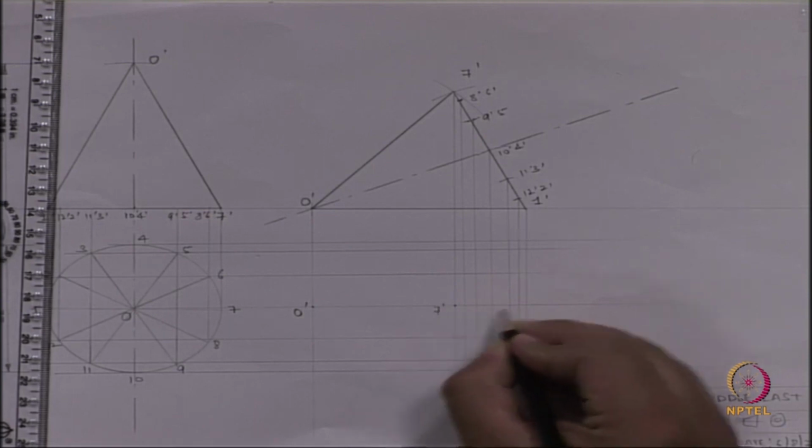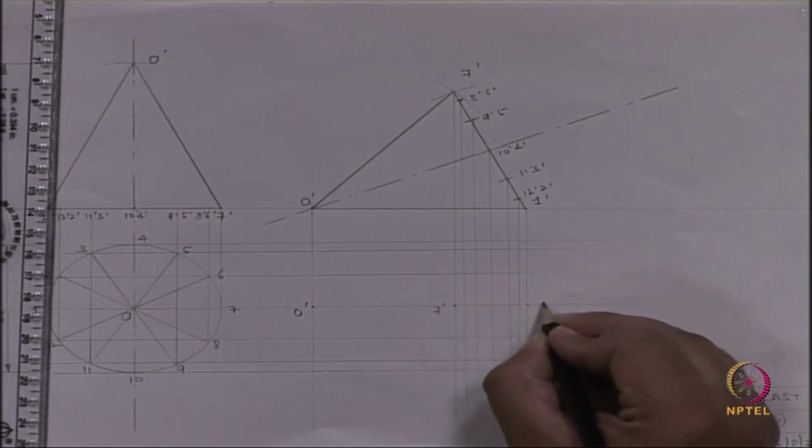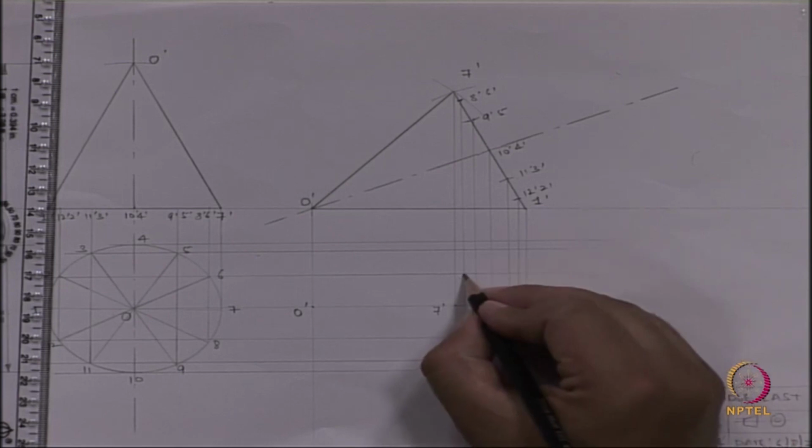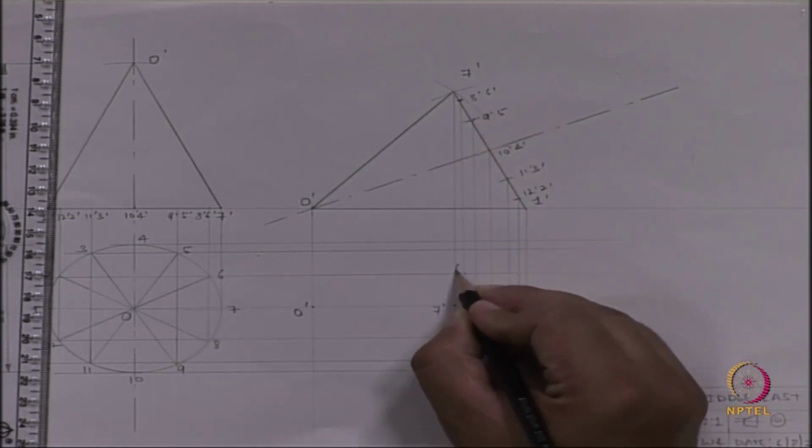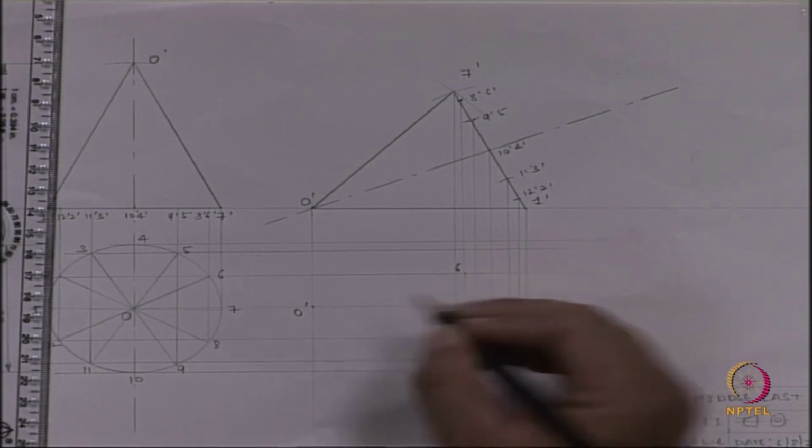This is 7 dash, this is 1 dash, this point is 6, sorry 6 only.